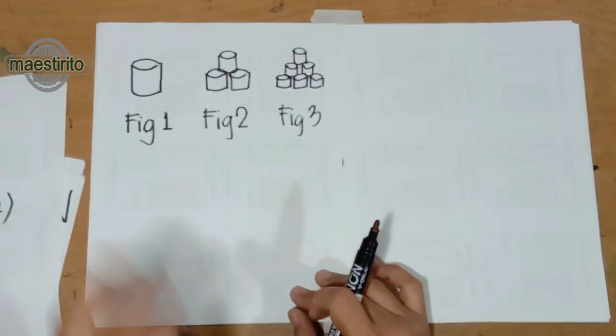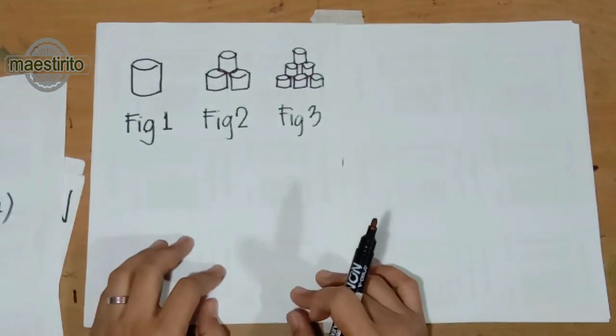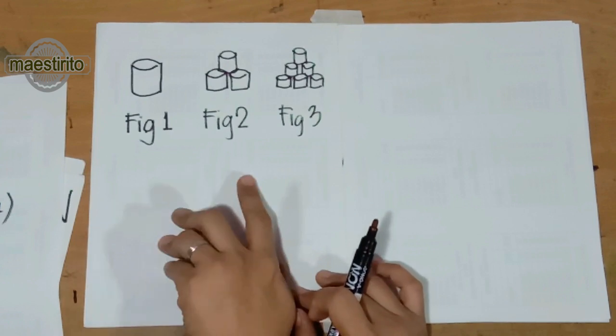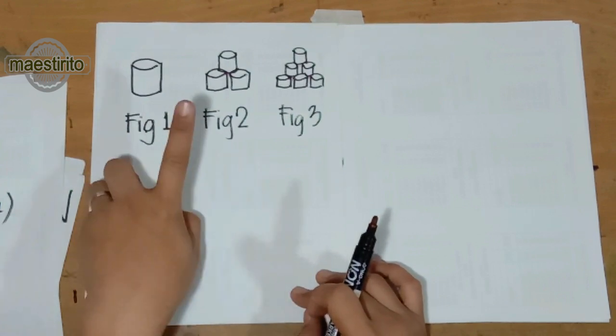Okay, if you will continue this, then let's see if there is a pattern or a model for this problem.